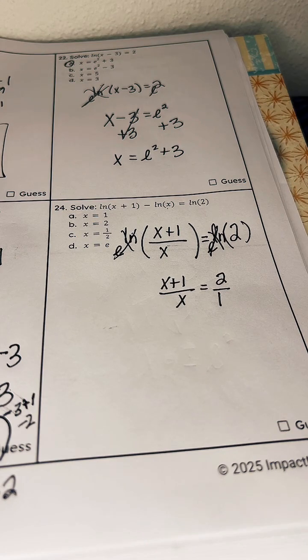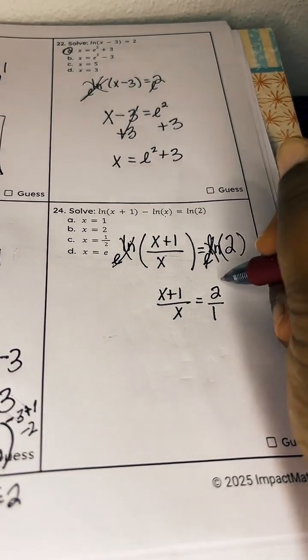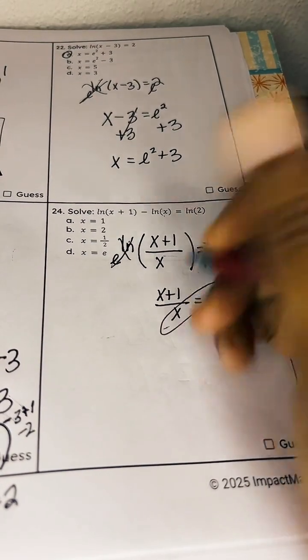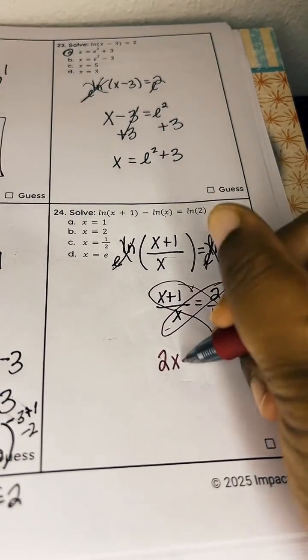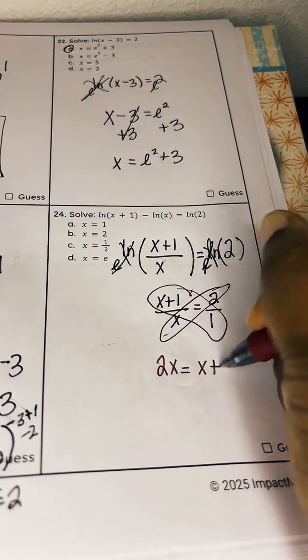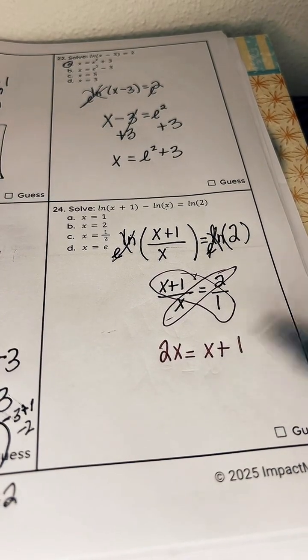Good. Yes. We have to cross multiply. So we're going to do 2 times x, 2x, equals x plus 1, because 1 times x plus 1 is just x plus 1.